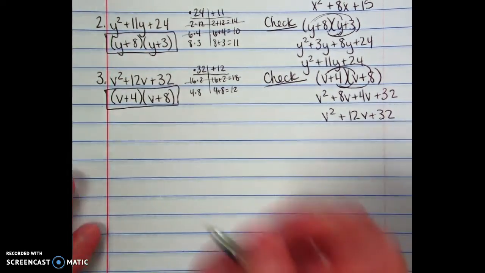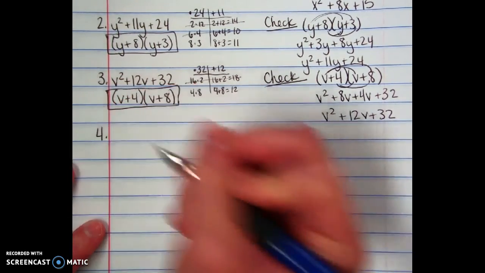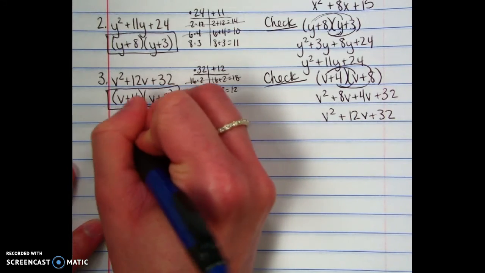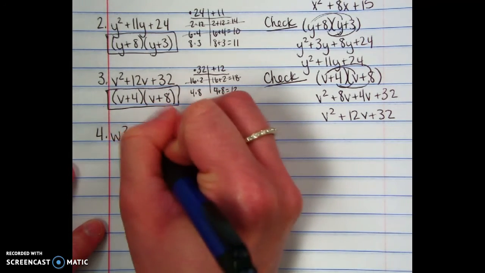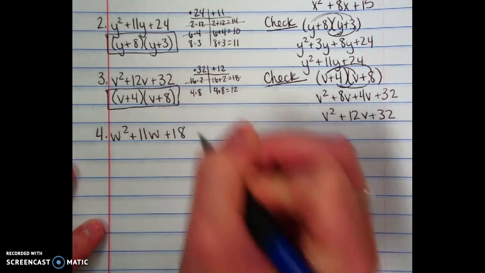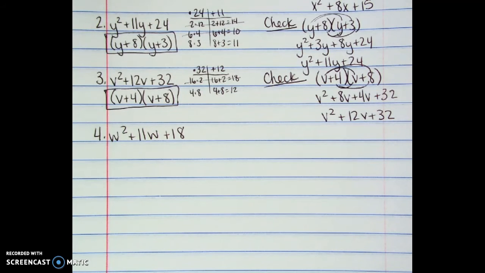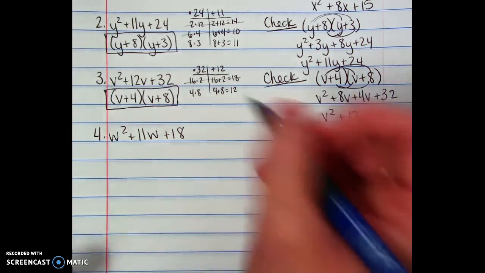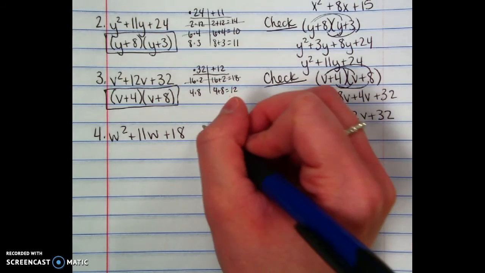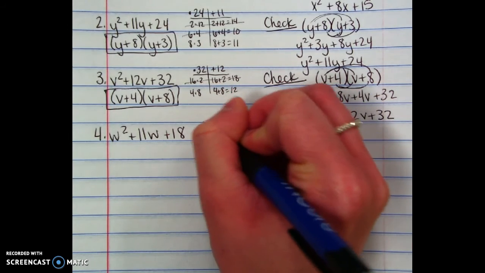Okay, we have two more. w squared plus 11w plus 18, and I would like for you to find the two numbers that multiply together to get me the 18 and add to get me the 11. Okay, so I will do the table real quick. You probably don't need me to do that though.